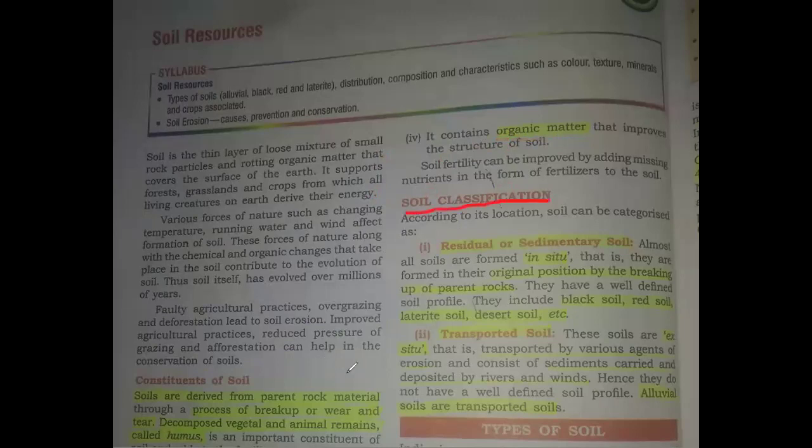Soil classification. There are two types, or you can say two classifications for the soil. I've already highlighted this from my textbook, so we're just gonna mark it.